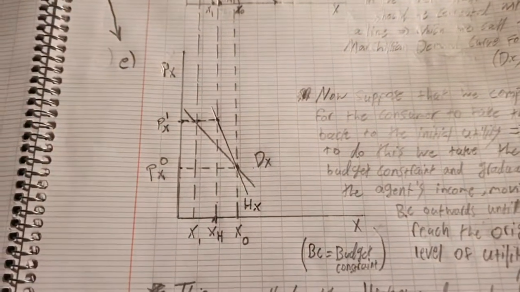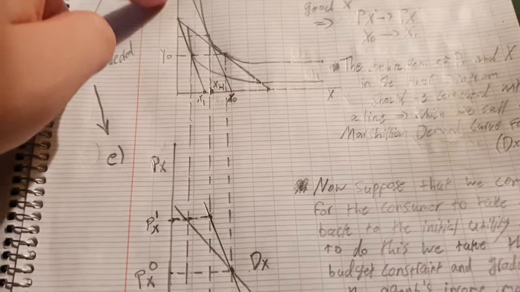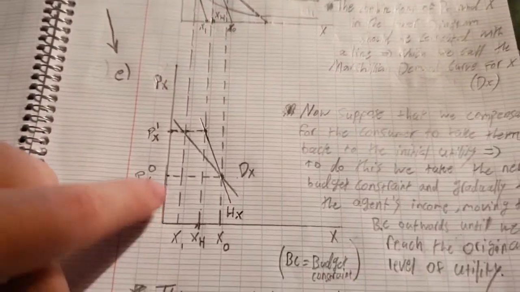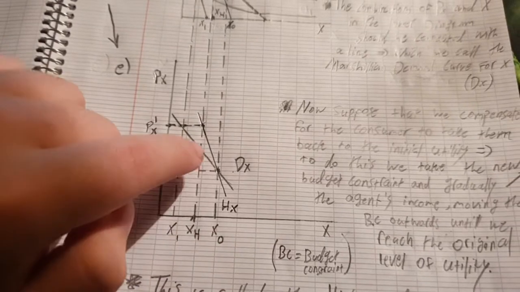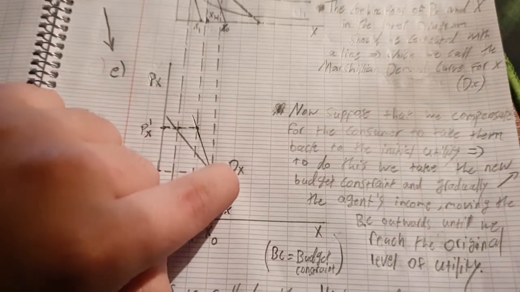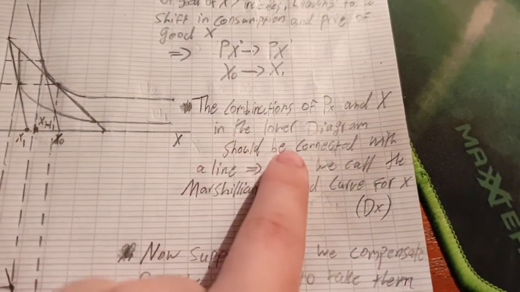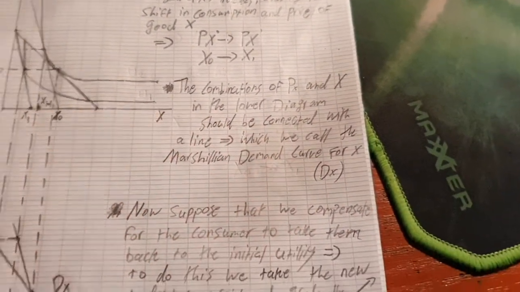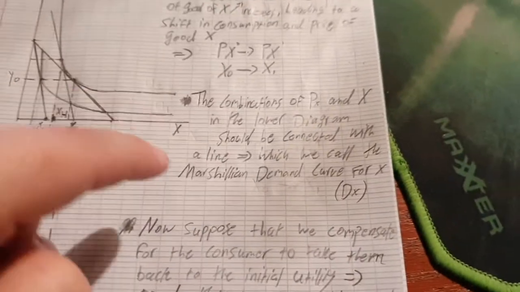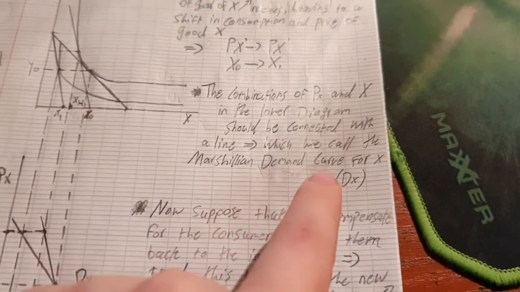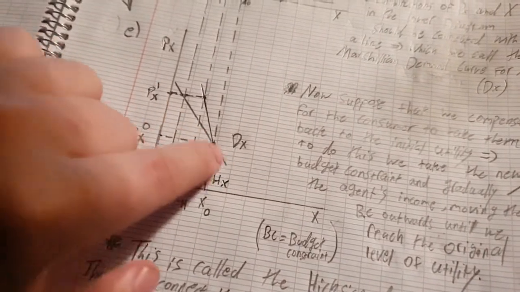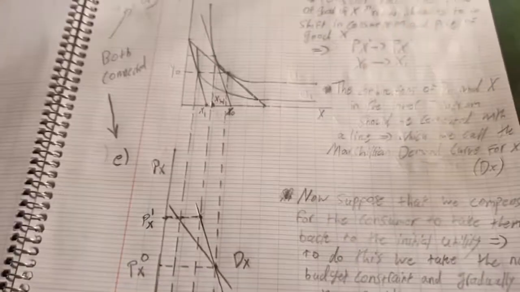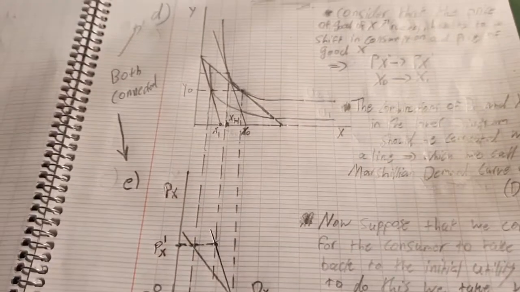And then we trace that back to the graph here, and we move it from x0 to x1, and the dx is the Marshallian demand curve here. The combinations of p and x in the lower diagram, the one right here, should be connected with a line, which we can call the Marshallian demand curve. That's for part E, actually.